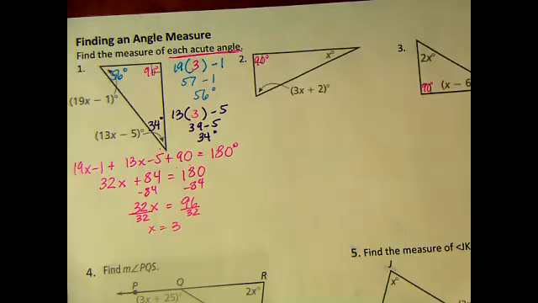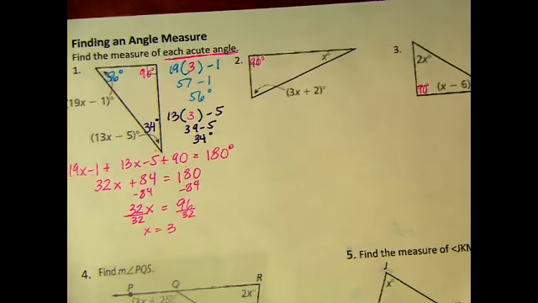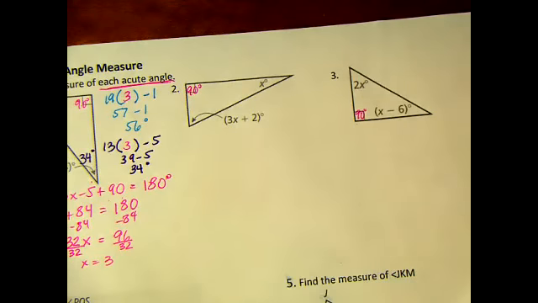Okay. Any questions? Okay, I want you guys to set up number 2. Set up number 2.